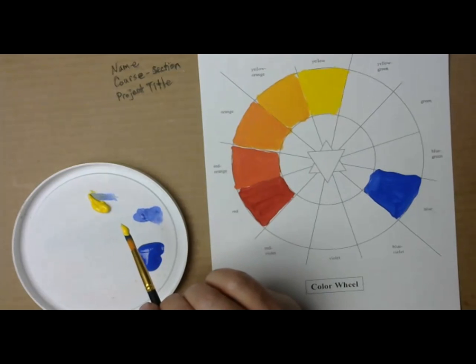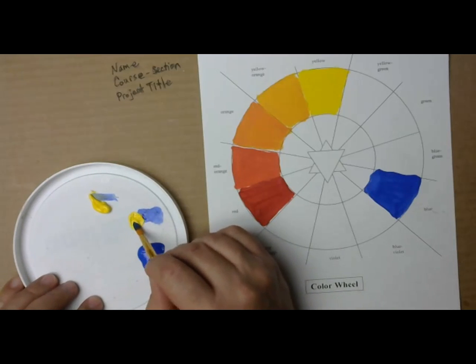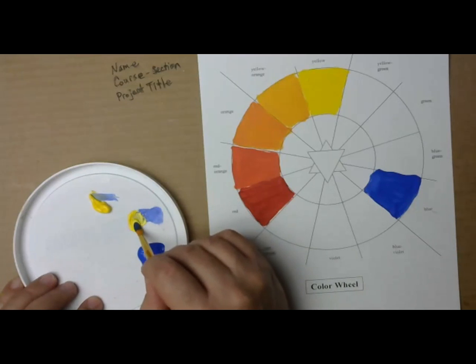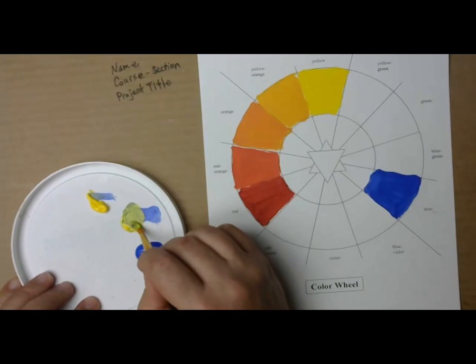The yellow is relatively weak as a pigment, and so it doesn't take a lot of blue, but it takes a whole lot of yellow to make green. And so we're going to start off here on the edge of the blue puddle and pull a little bit of blue in here and mix it in and keep mixing it and mixing it and mixing it until we get something that is greenish.